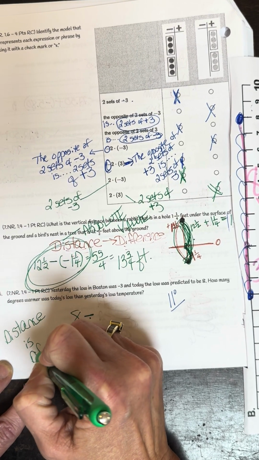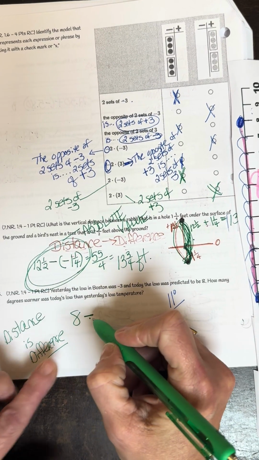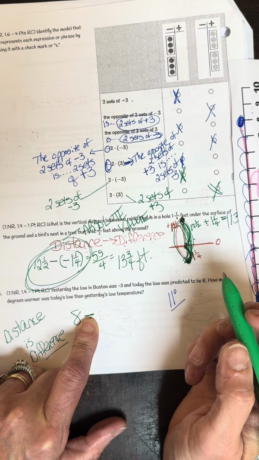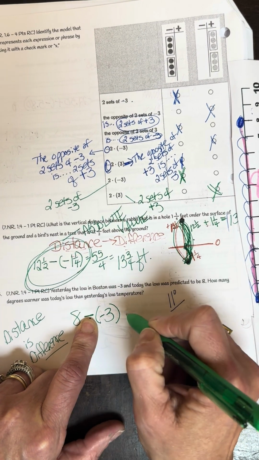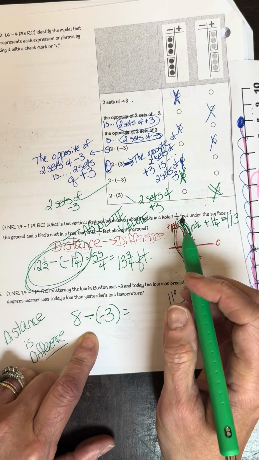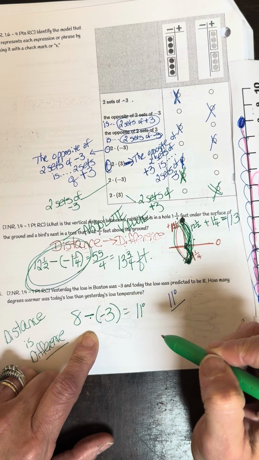So we're going to take that 8 and find the difference between 8 and -3. When you put that in the calculator, you're going to get a positive 11.